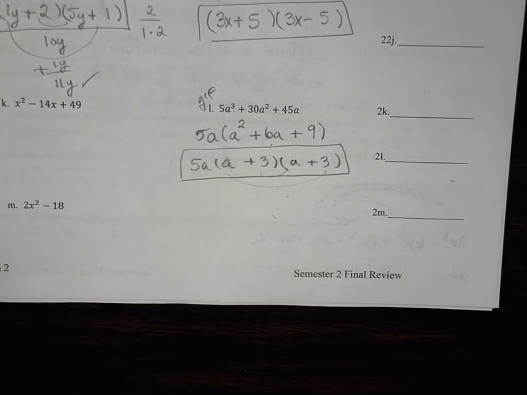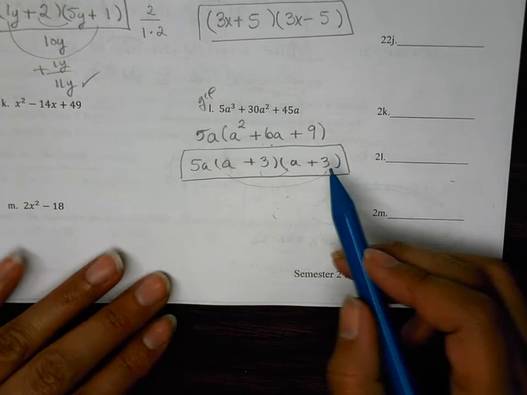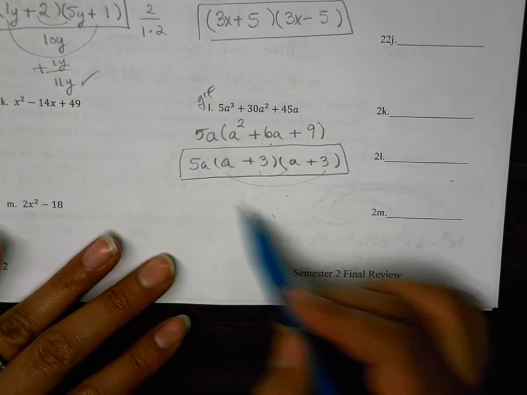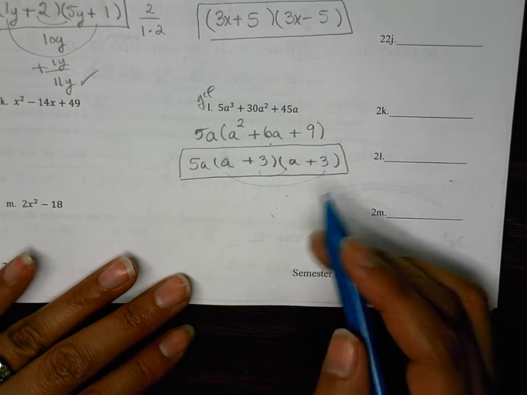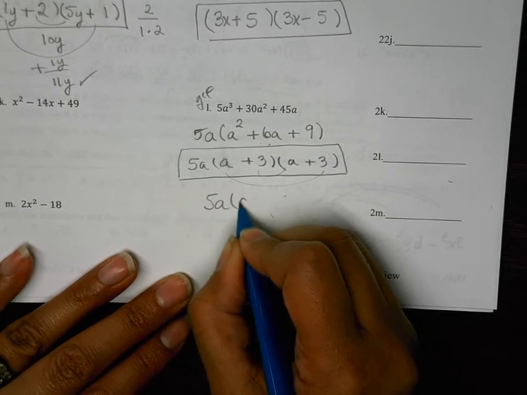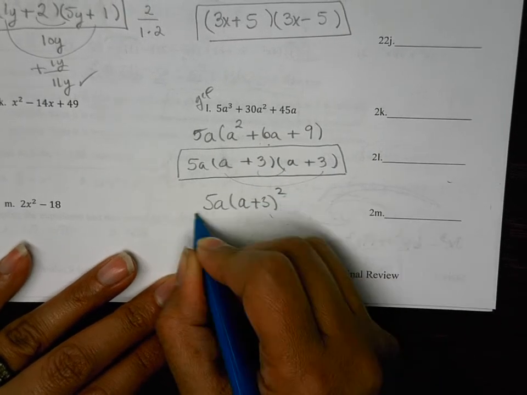Now, if you were taking an open response test, which the final is not, and you wrote this in your answer column, would I be perfectly fine with it? Yes. On a multiple choice test, which the final would be, what's another way you might see this?